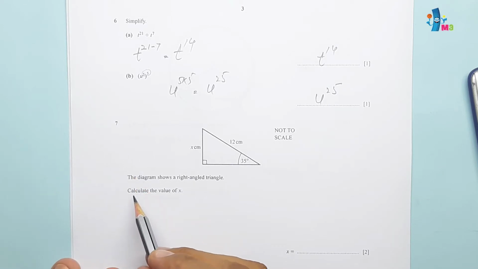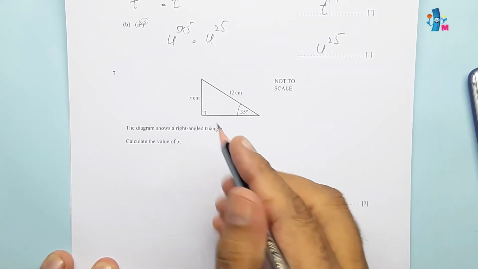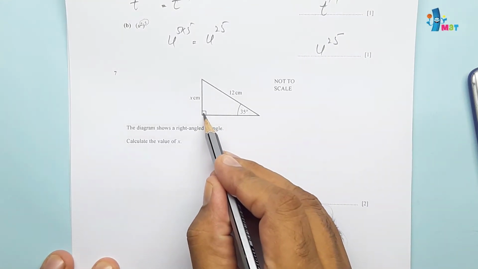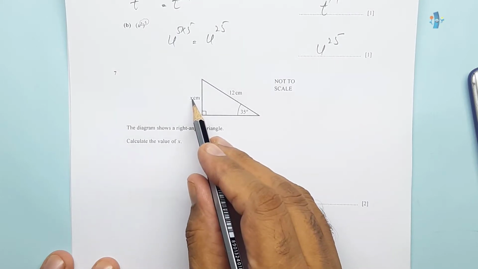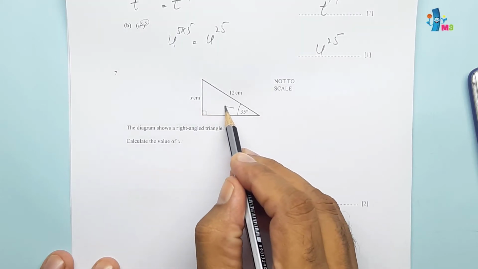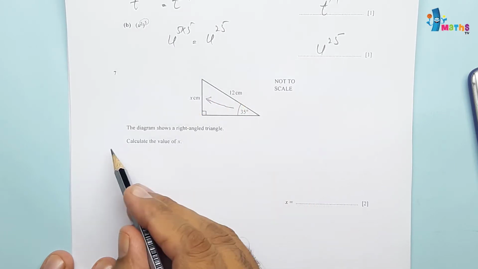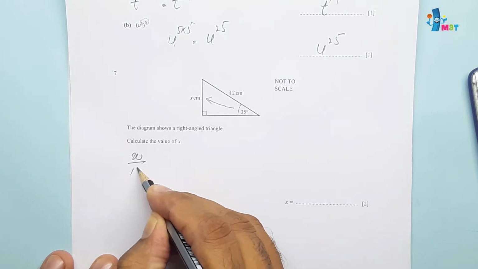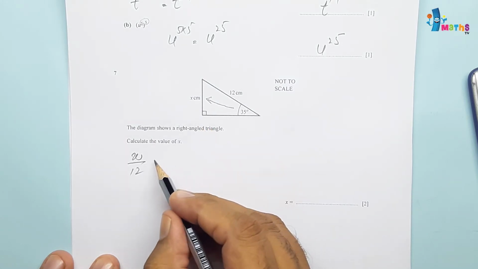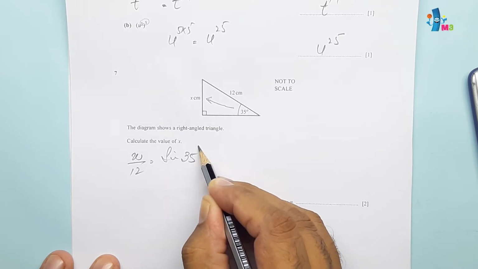Question number 7. The diagram shows a right angle triangle. A right angle triangle, you know, has one angle as 90 degrees. This is 90, this is 35. So calculate the value of x. We have to find this x. So this will be the opposite, and this is the hypotenuse. So opposite over hypotenuse, x over 12 will be equal to sine of 35 degrees.